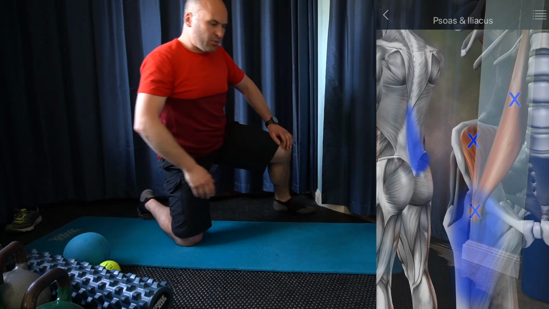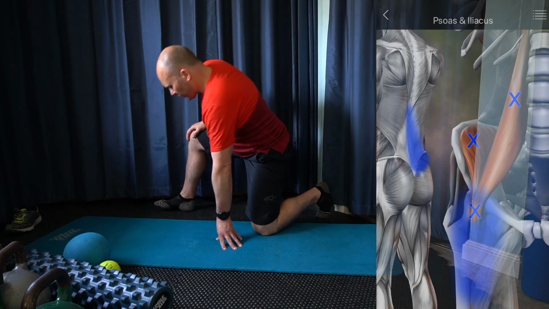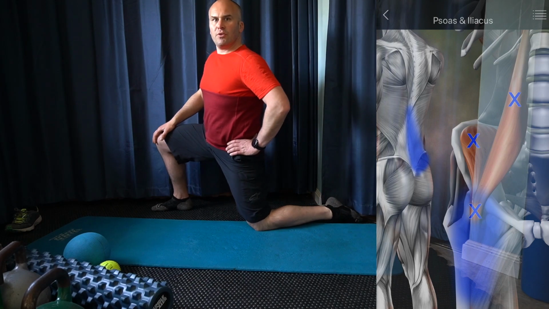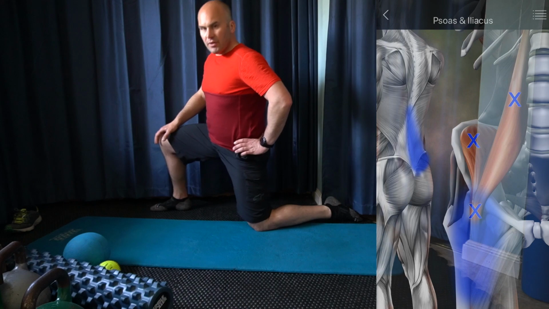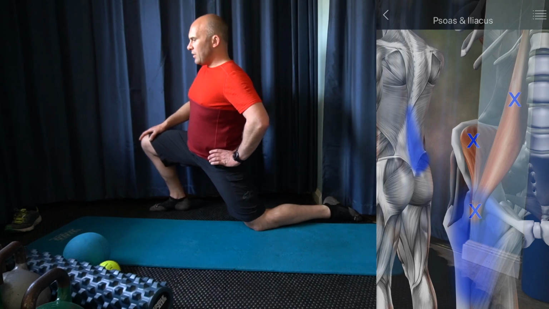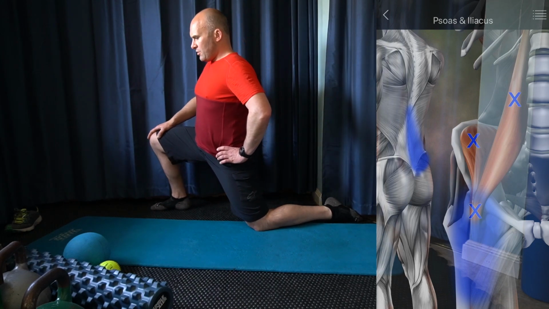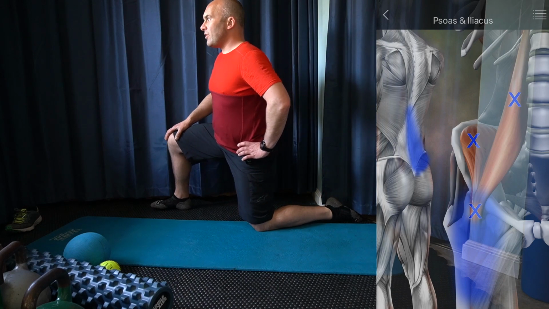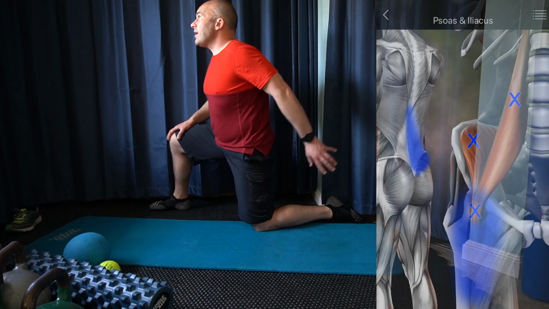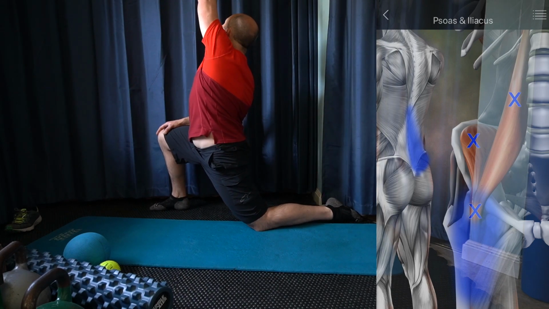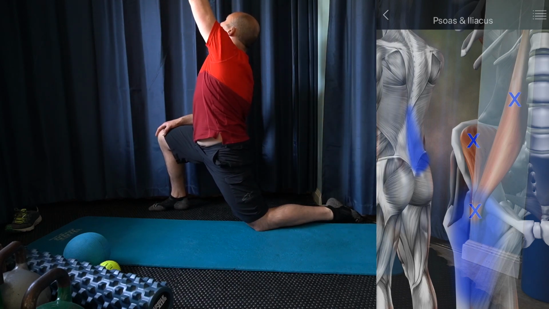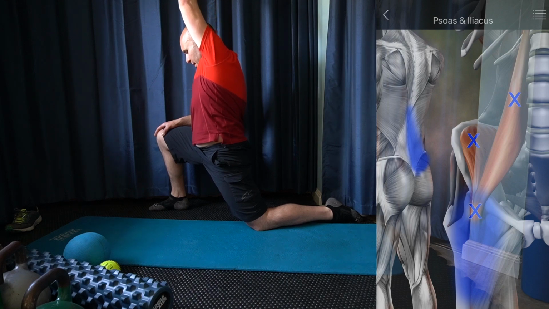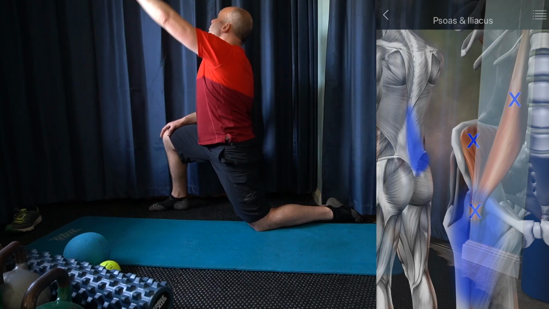And then again, swapping sides. So same thing. So again, just beginning by trying to get the knee behind the hip. That is the goal. Remember, keeping the body as upright as you can. And then from there again, so reaching up and across, and then letting your head drop. So you reach up and across, trying to extend your hips, and then let the head drop. And again, just doing 5 of these.